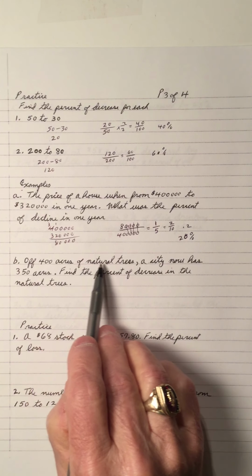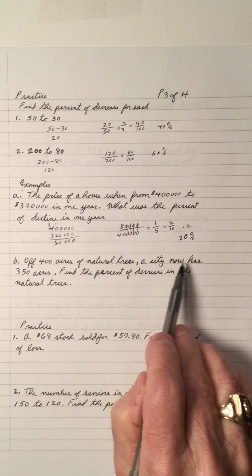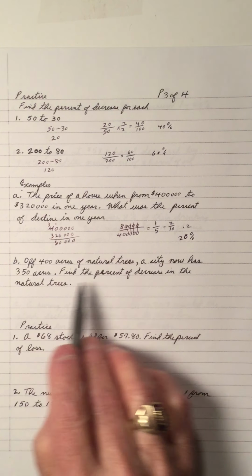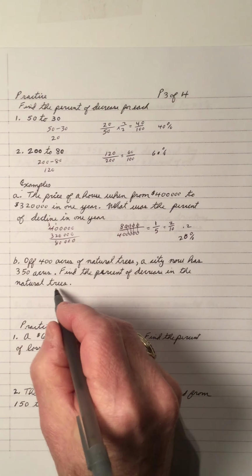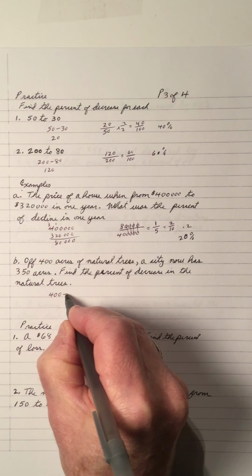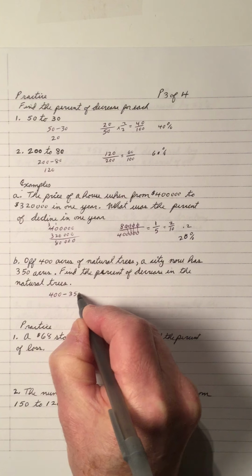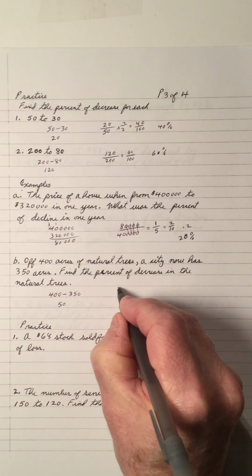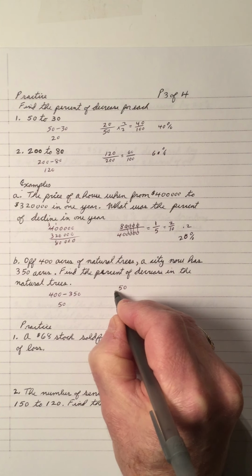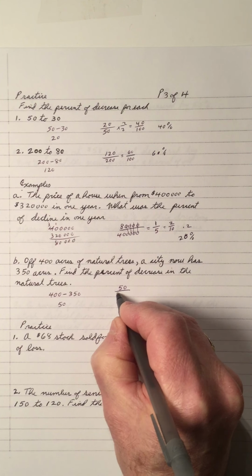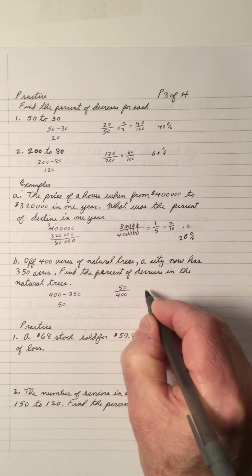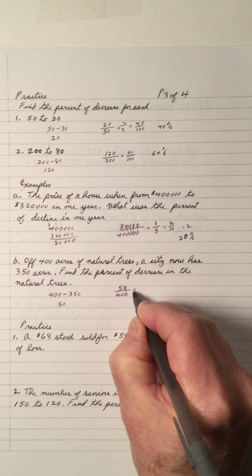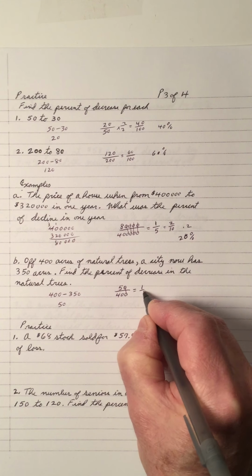Of 400 acres of natural trees, a city now has 350 acres. What's the percent of decline in the natural trees? So it went from 400 down to 350. So that's 50 acres decline. So the decline is 50 over the initial, which is 400. Cancel that, and I get 5 over 40. 5 over 40 is 1/8.